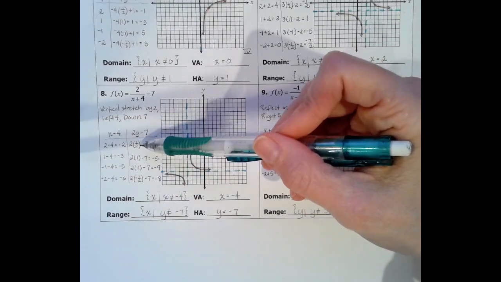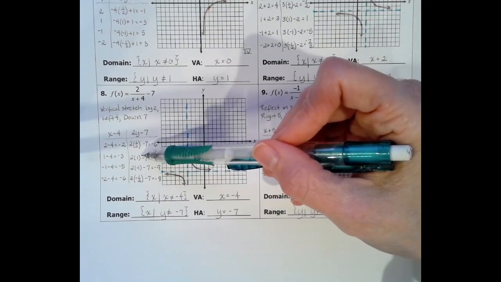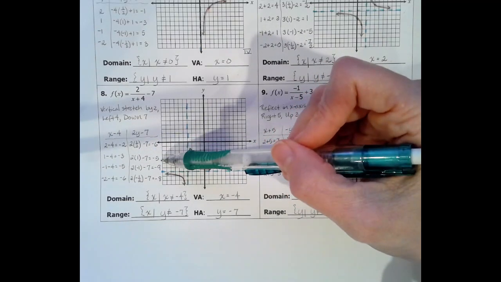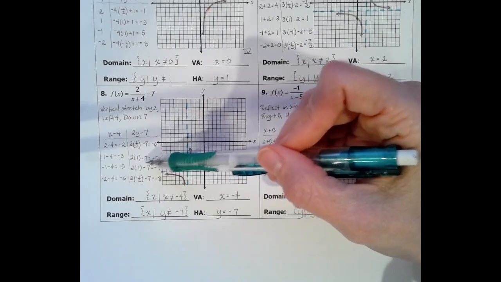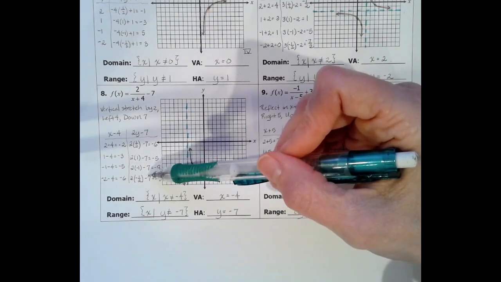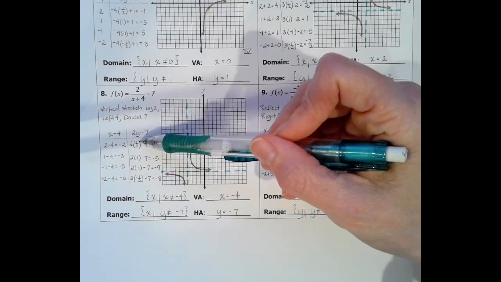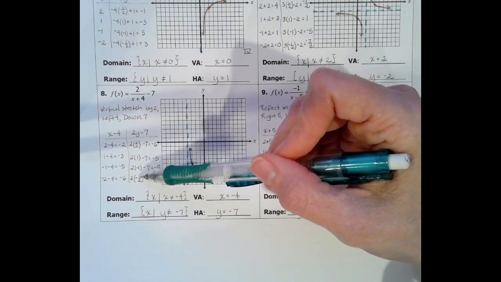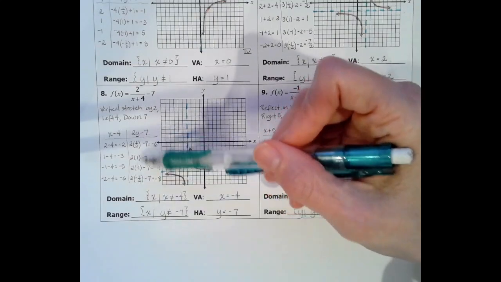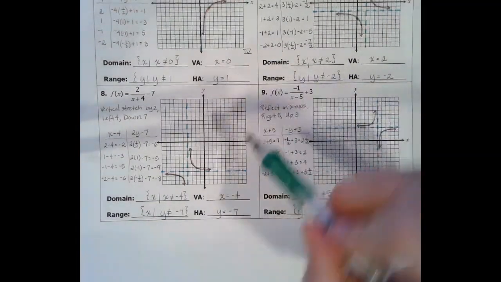So it'll be 2 times 1/2 minus 7, which will give me a -6. 2 times 1 minus 7, which will give me -5. And 2 times -1 minus 7 will give me a -9. And then 2 times -1/2 minus 7 gives me a -8. So recall that 1/2, 1, -1, and -1/2 are all the parent points from our parent function graph. That's where those are coming from.